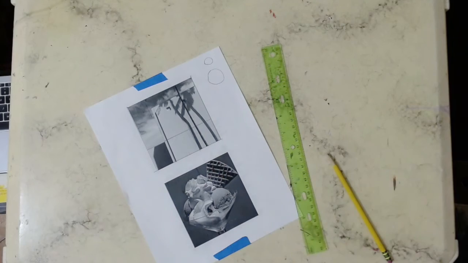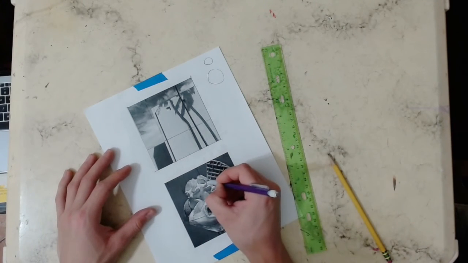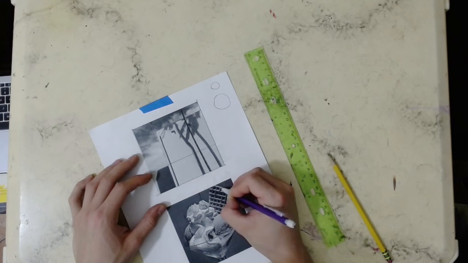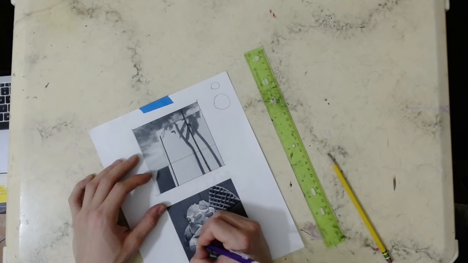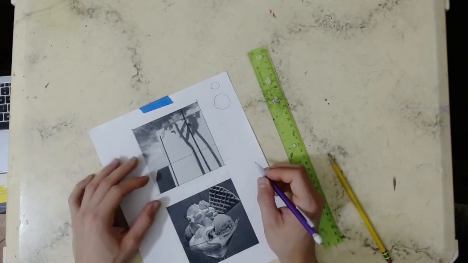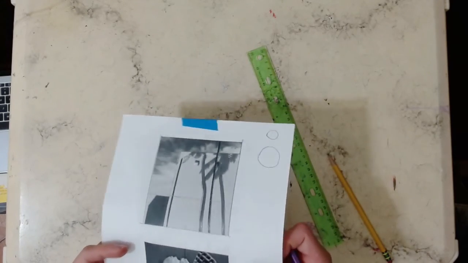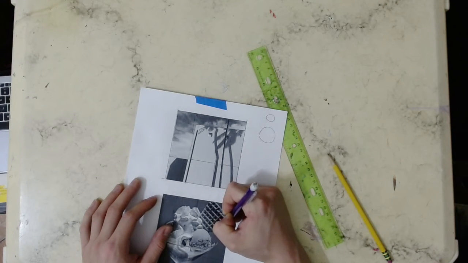So I'm just pulling myself back, not worried about details, I'm just looking for the major shifts in value. I think this is about as complex as I would get. Anything more complicated than this would be too much for this project. And sometimes if you turn it at an angle, you can see what you've drawn in, because the graphite will reflect.